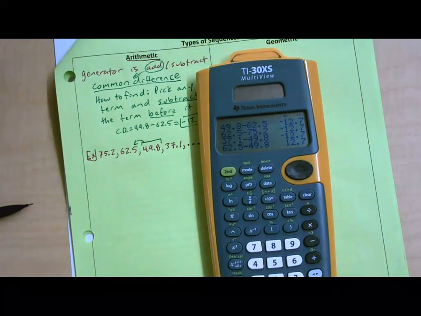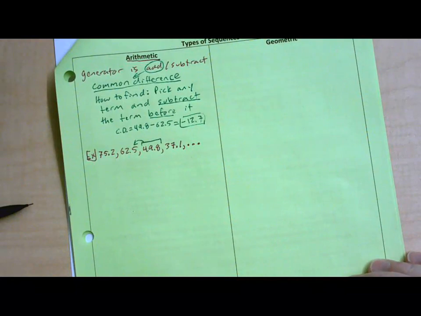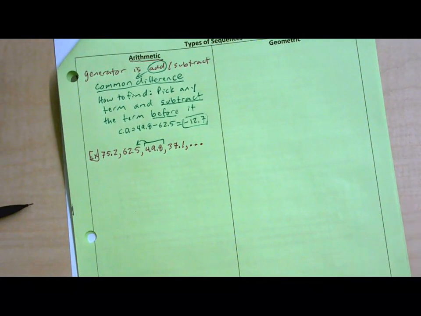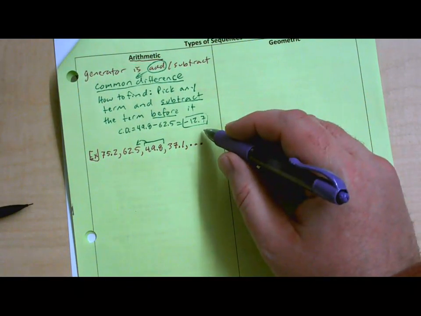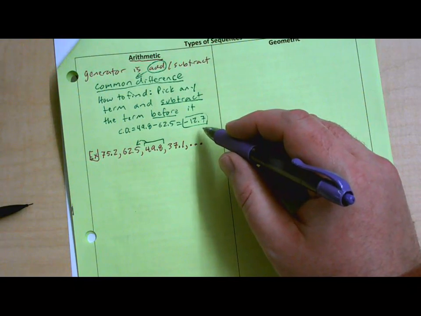That's key. Okay, and when we get into geometric sequences, this is where people are going to make mistakes. They're going to do the one that came after it instead of the one that came before it. You guys got that? Pick a term, subtract the one that came before. All right, what else do we need to know about this? So we found our common difference is negative 12.7. Let's make a table.